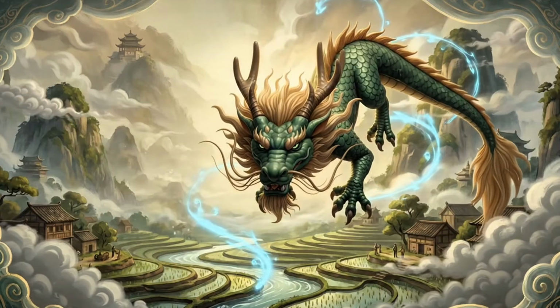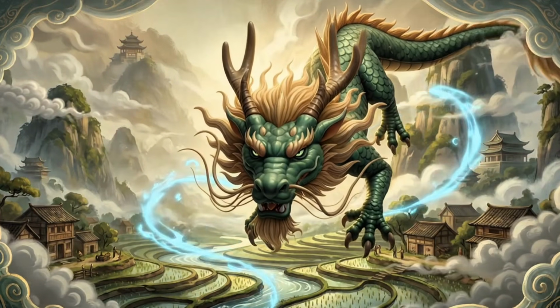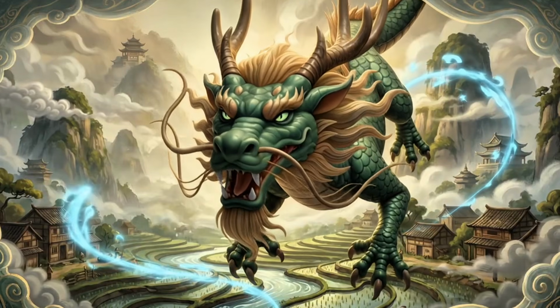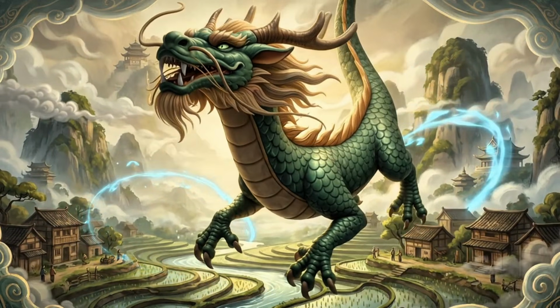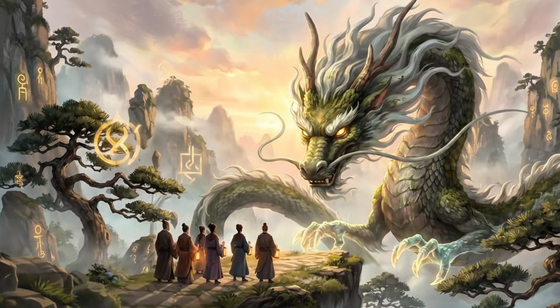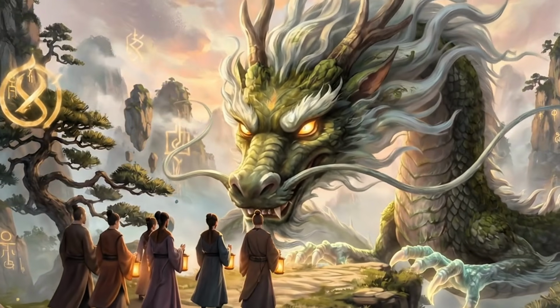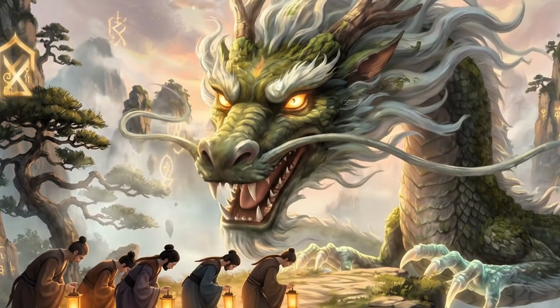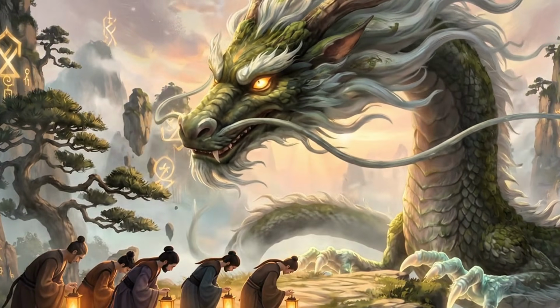The Chinese dragon myth reflects agricultural society's dependence on water and the role of leadership in maintaining cosmic balance. These creatures are generally portrayed as wise mentors or divine helpers, rather than adversaries to be defeated.